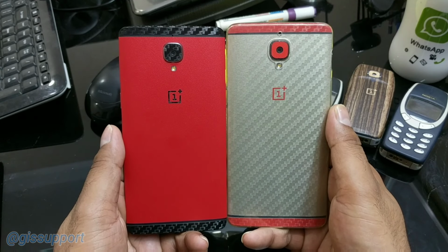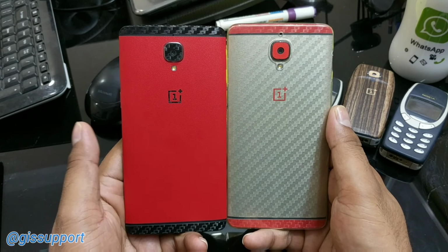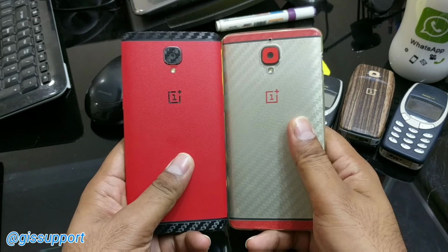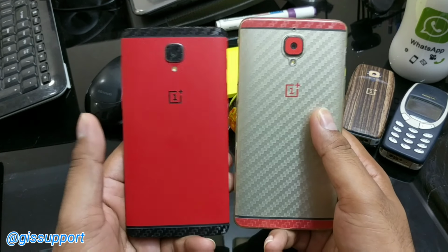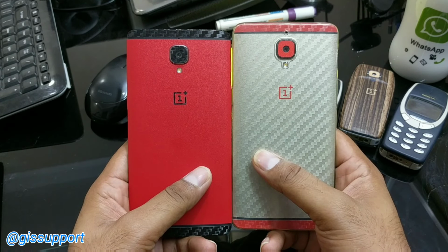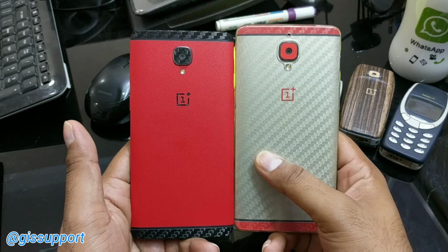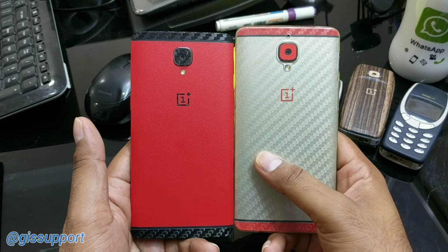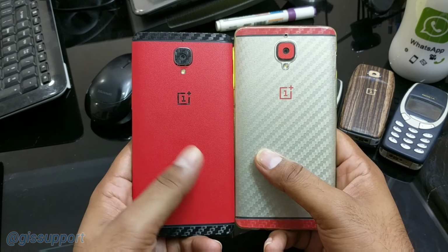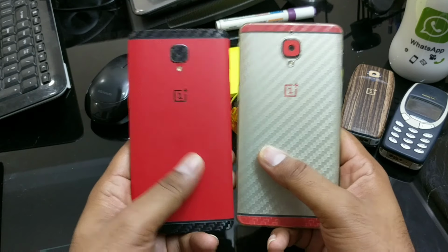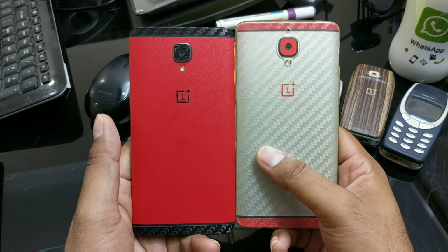Hi guys, welcome back. Today we have got a new update for the OnePlus 3T and the OnePlus 3 users, which is in the form of open beta. A few days back we got the official 4.1.3 update, which unfortunately doesn't have any change. It just has some internal fixes. But anyway, updates are updates. It's always good to have it. And the same story here with the open beta builds also.